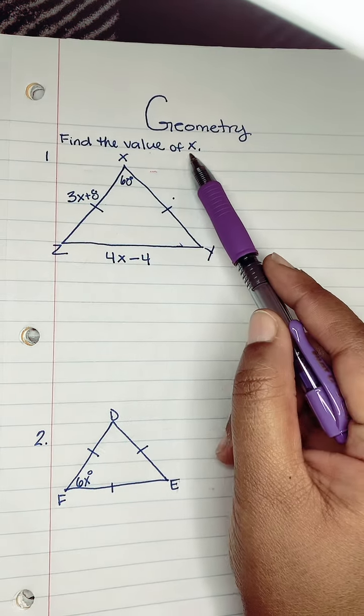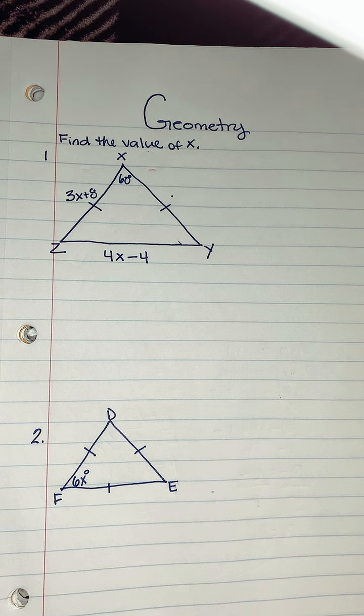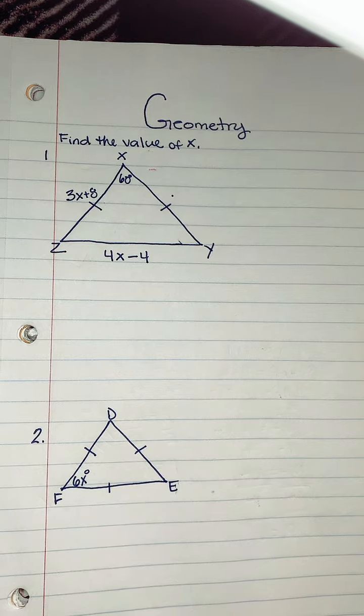Now we're going to transition over to isosceles triangles. It says find the value of x. So how do we find the value of x? What can we do? Does anybody know?